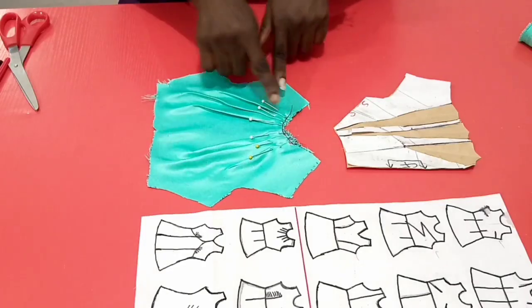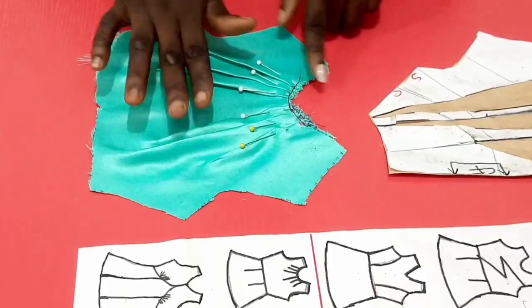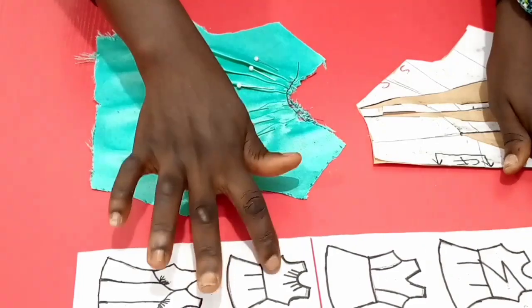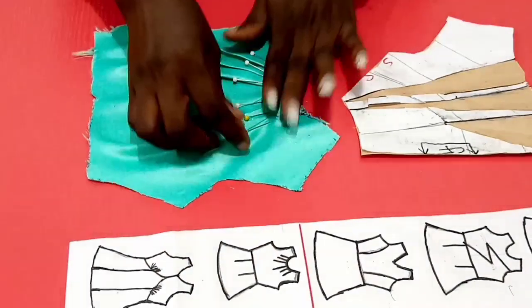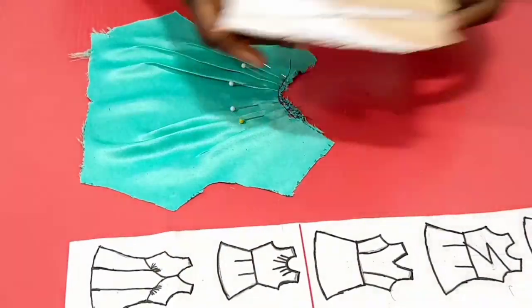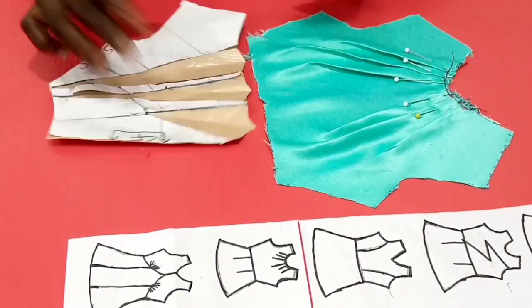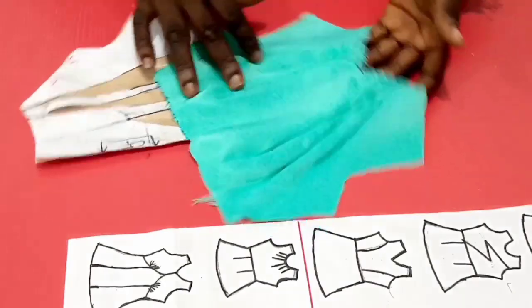So having sewn and pressed down, this is the result, and we have been able to arrive at this particular design using this pattern. This was the pattern we fabricated, and this is what we have. Look at the wrong side.